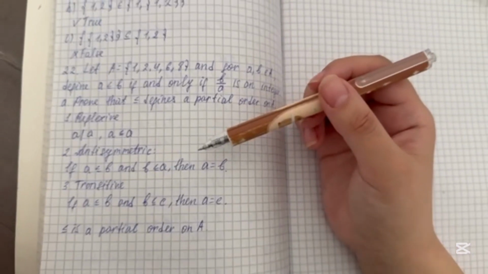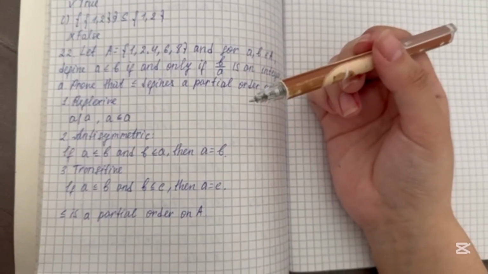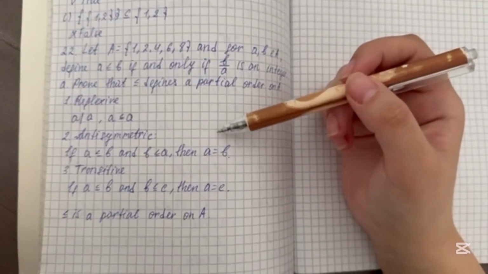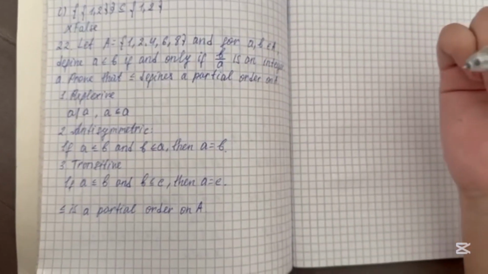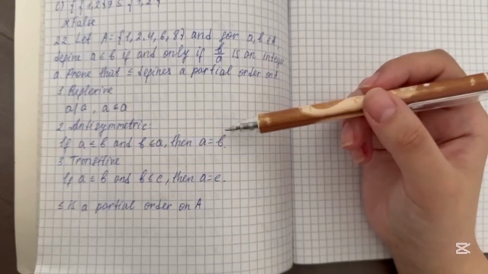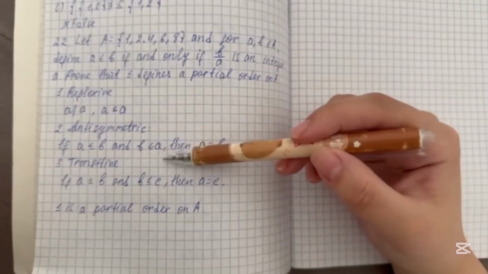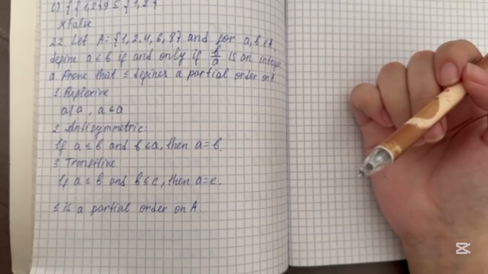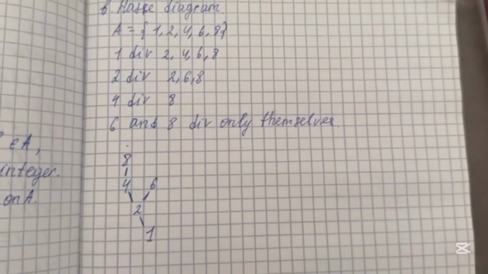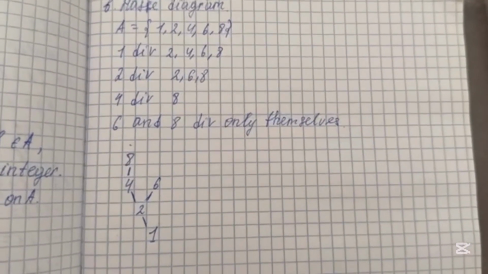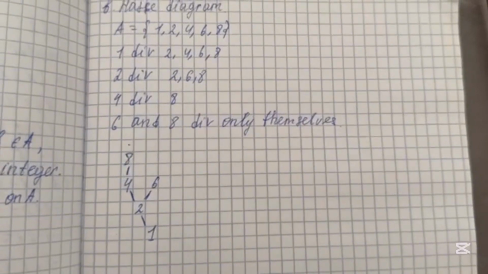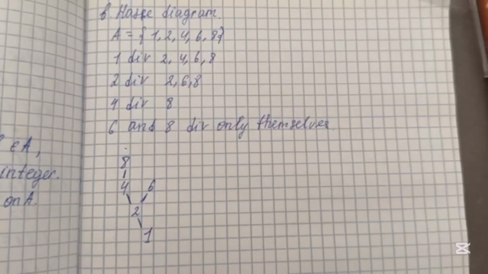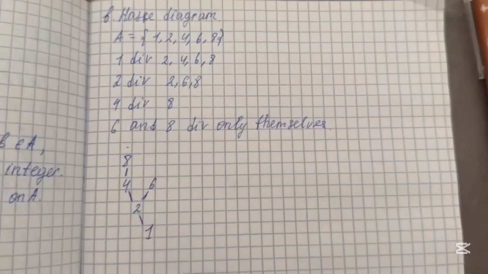Second is antisymmetric. If a divides b and b divides a, then a must be equal to b. So the relation is antisymmetric. Transitive: if a divides b and b divides c, then a divides c. So the relation is transitive. Let's find which numbers divide which in the set A. 1 divides 2, 4, 6, and 8. 2 divides 2, 6, 8. 4 divides 8. And 6 and 8 divide only themselves.